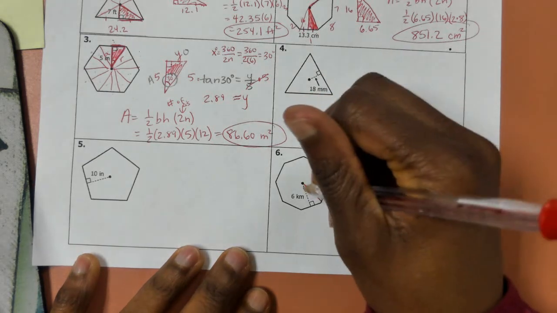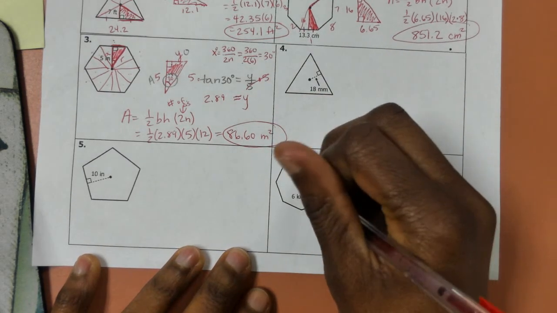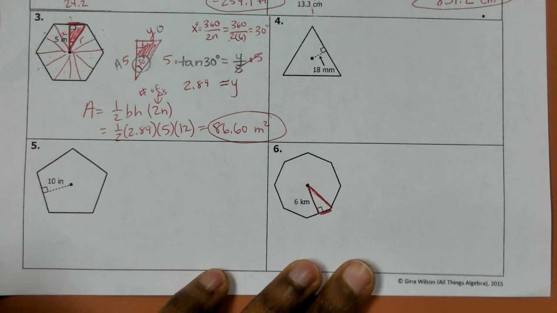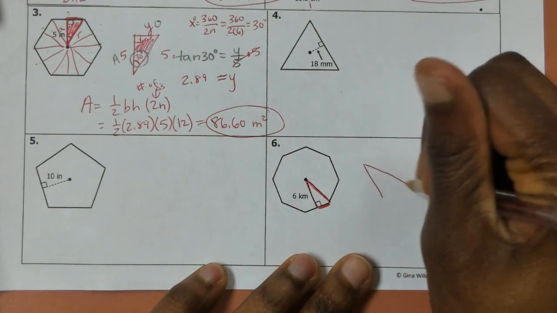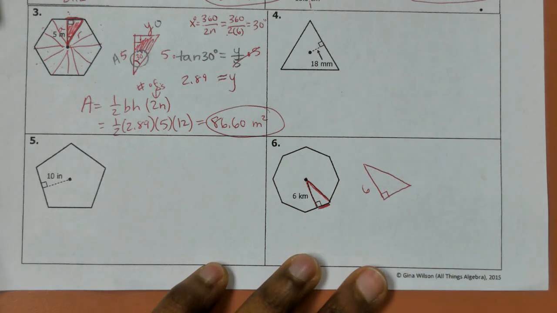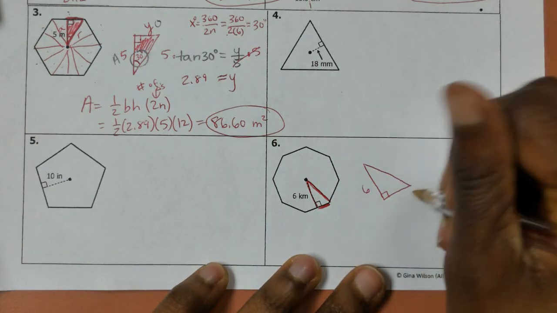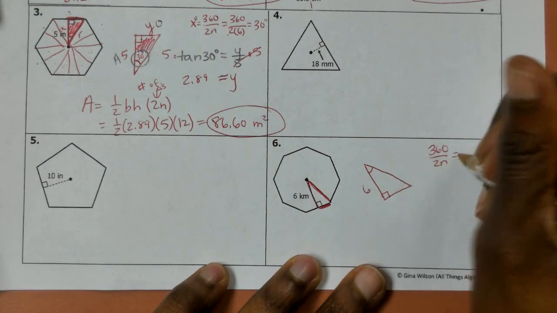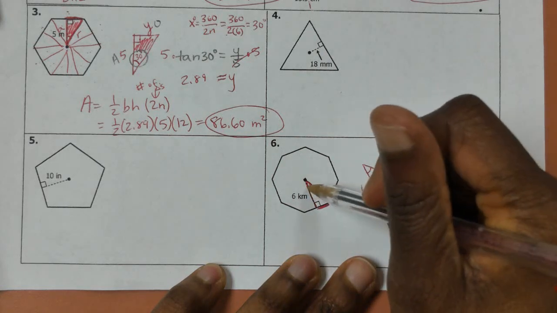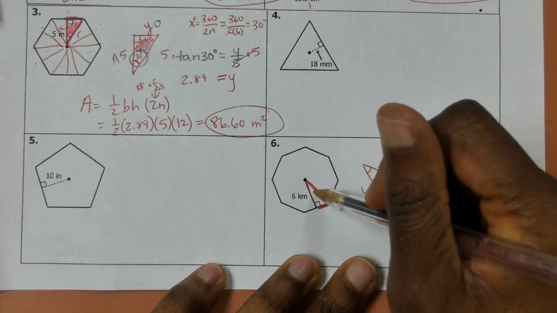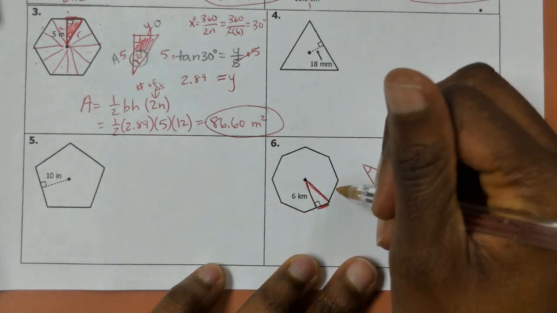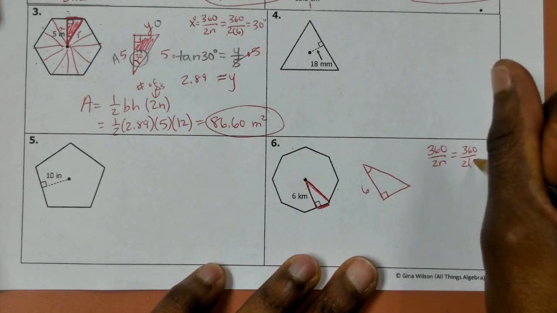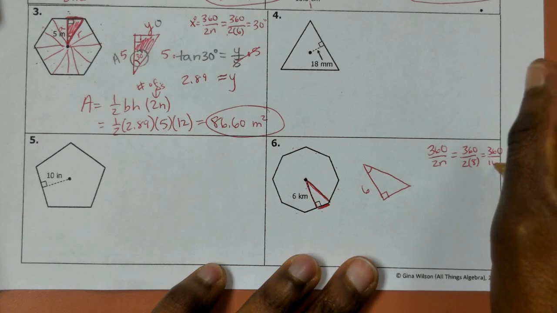Okay, so we need a triangle with the apothem, which is the 6, the half side, and the radius. So I'm going to zoom in on this. Okay, so 6 is my apothem, and I don't know the base, so I need to figure out the angle here. And I'm going to do 360 divided by 2n to get the angle. And that's, again, 360 is the whole thing divided by 2 times the number of sides, because I can make 2 of this size triangle per side. So I'm really dividing this into 16 triangles, so that's why I'm dividing 360 by 2 times 8, or 360 divided by 16 to get me my degree.